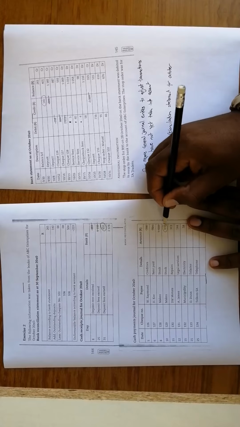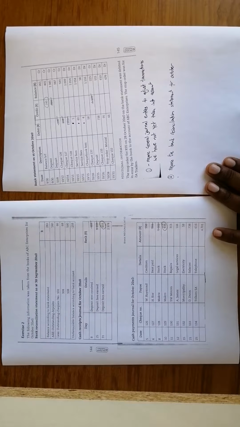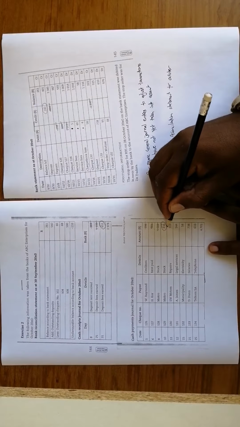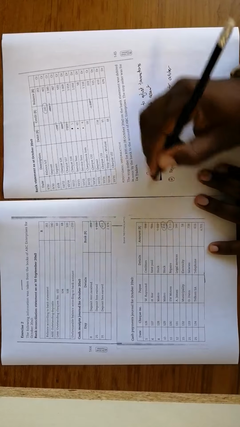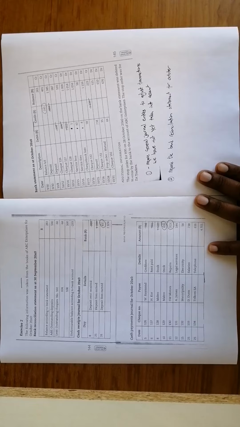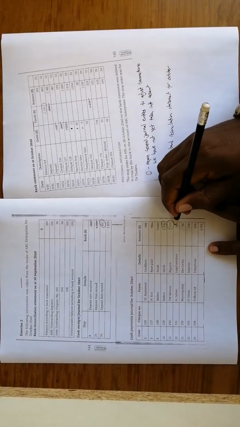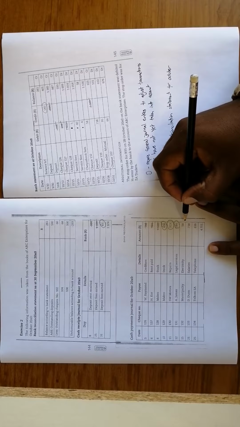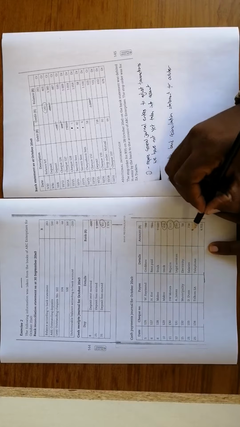Then the next item is an amount of 313. I circle it because it does not appear on the bank statement side. And then I've got an amount of 144, and this 144 also does not appear, and therefore I circle it.